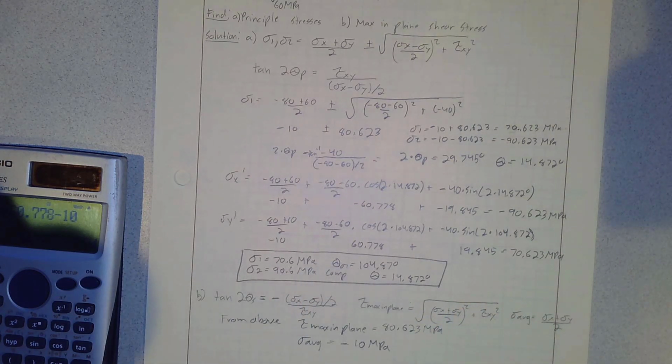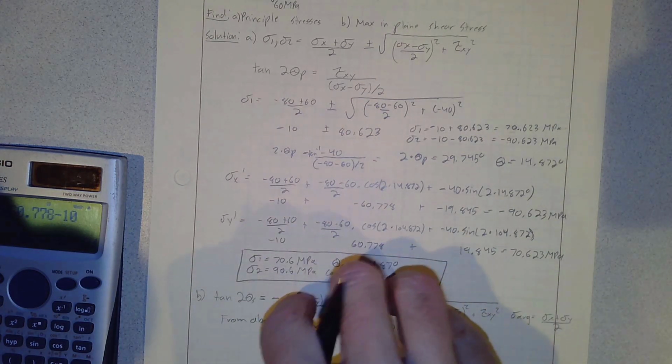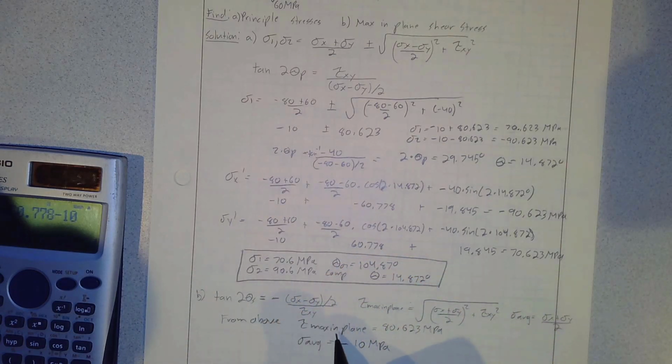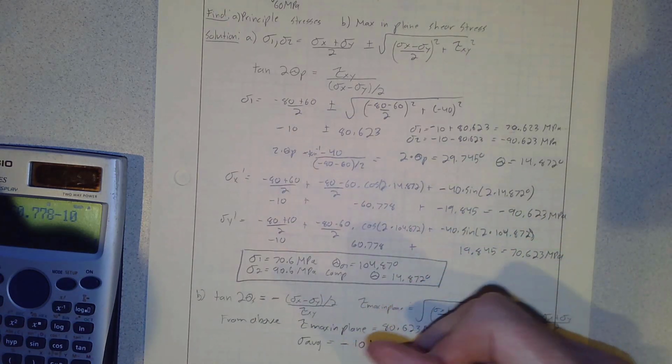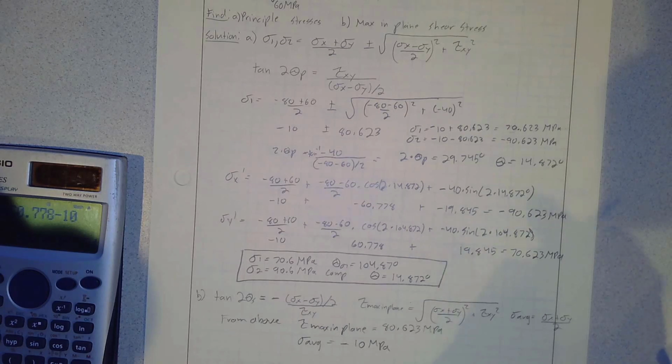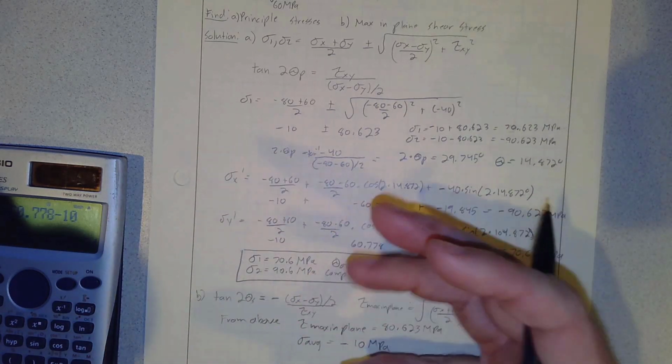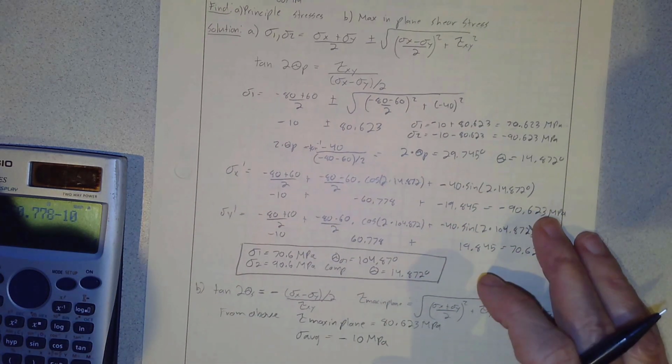So that tells us that when we've rotated our element to the point where we're at max in-plane shear stress, the shear stress will be 80.623 megapascals, and the average normal stress will be negative 10 megapascals. So in both the angles perpendicular to that, we'll have a compressive stress of 10 megapascals that the element is feeling in that orientation.